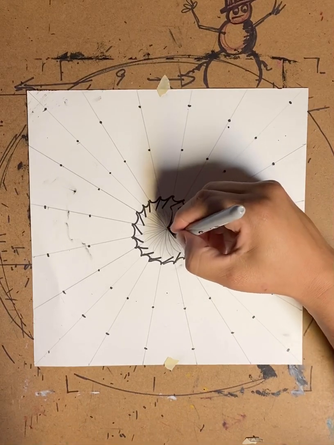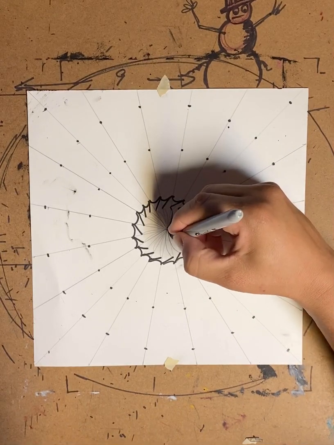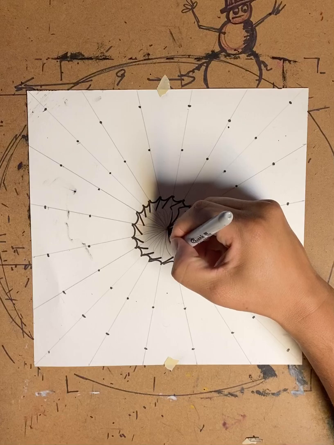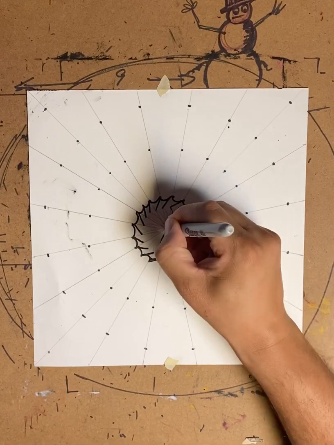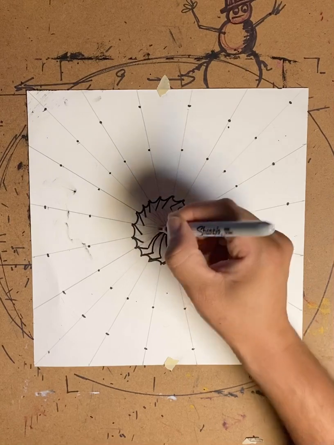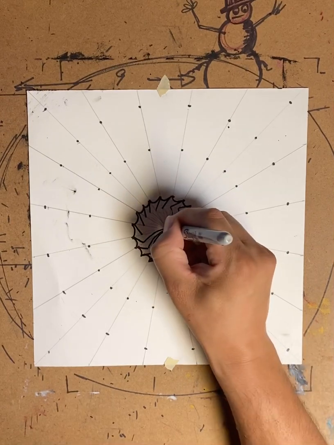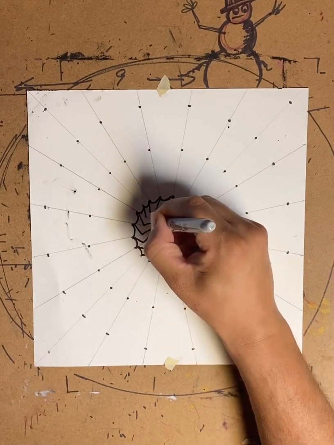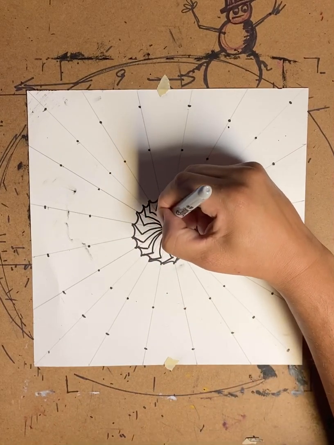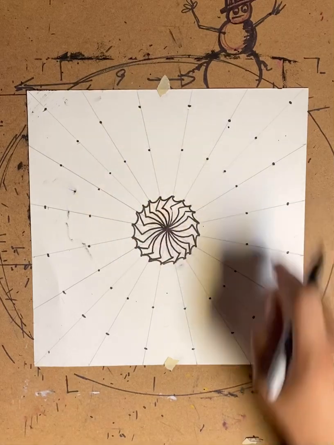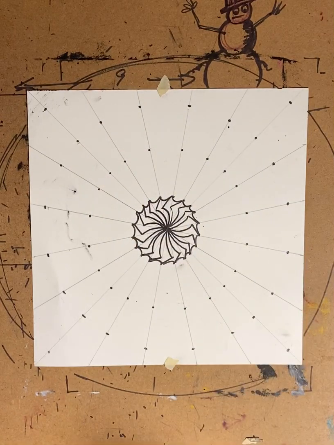So every time you make a drawing decision here, you are replicating this in the round, meaning you're going round and round. It's never one line and that's it. It's always one line, and you repeat this line in a circular fashion, okay?